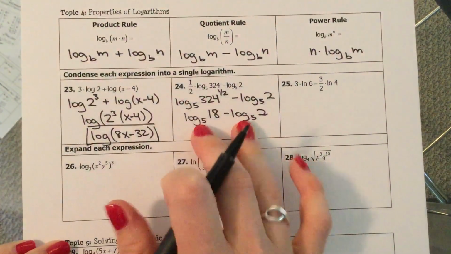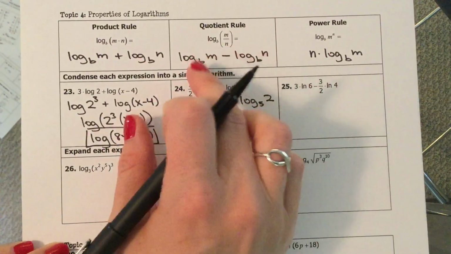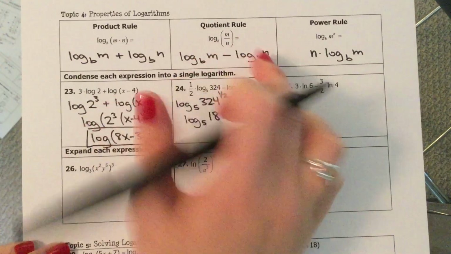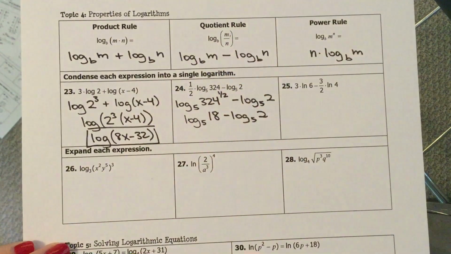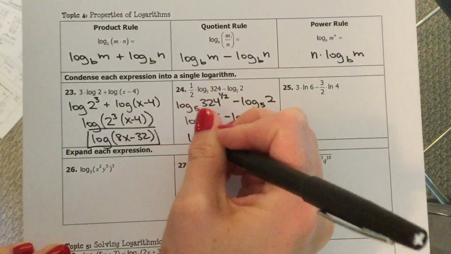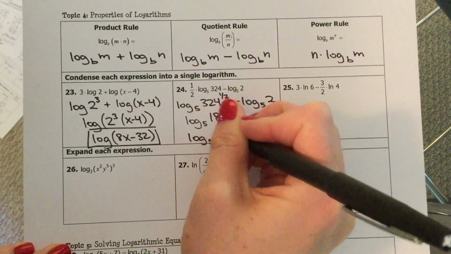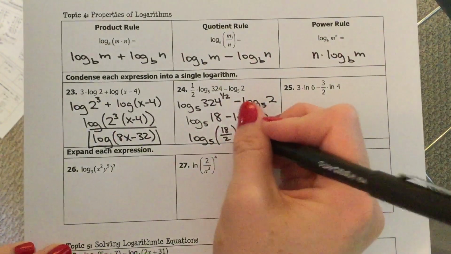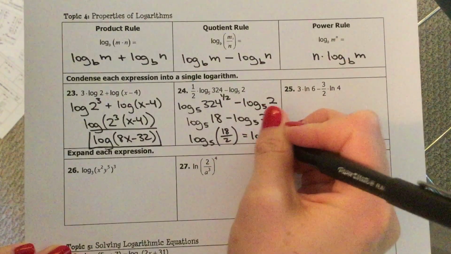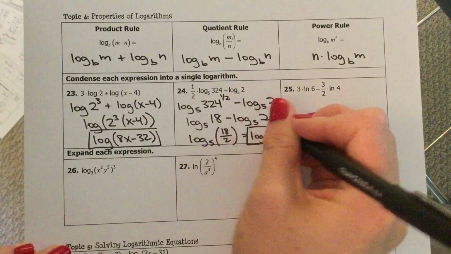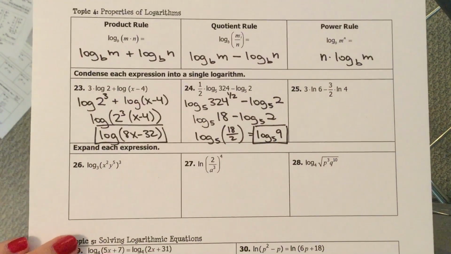Okay, and then this matches up with this property right here. This property says these 2 separate inside pieces can be written on the inside as a quotient. All right, so I can take the 18 and divide it by 2. So that 18 divided by 2 would come out to be 9, and that is condensed into one expression.